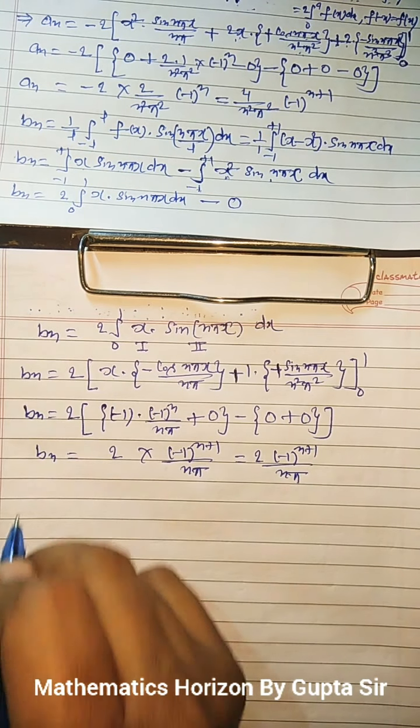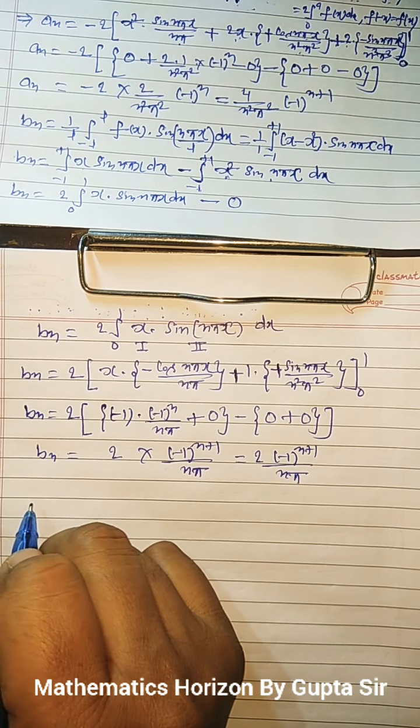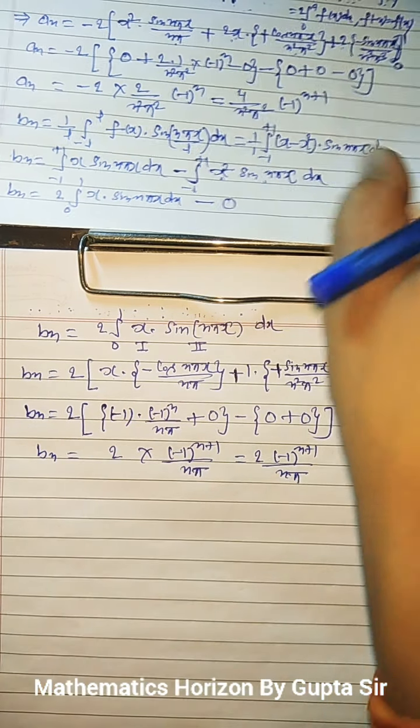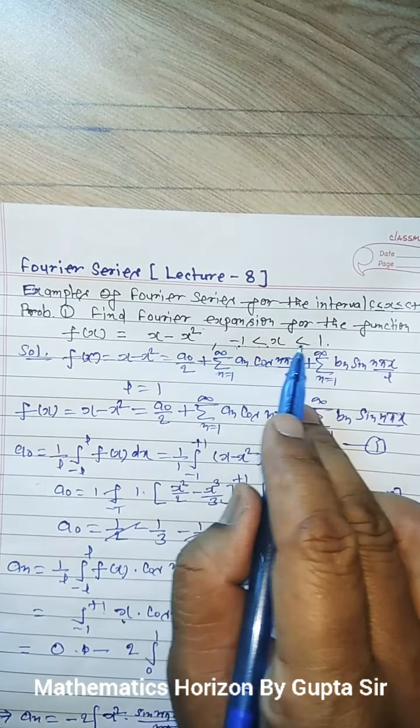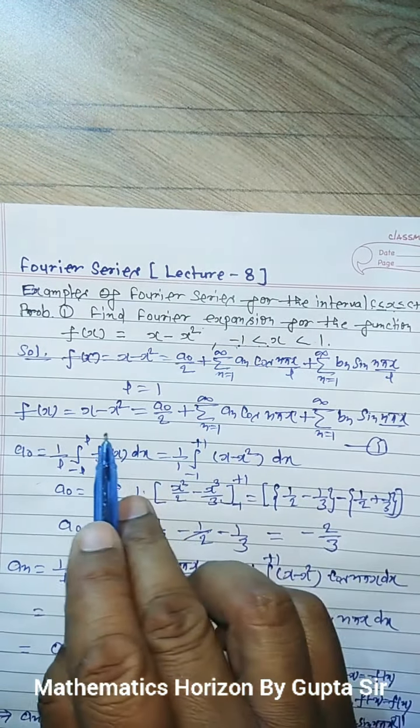Now by the Fourier series, we have to expand this function x minus x square in this interval with the help of Fourier series.